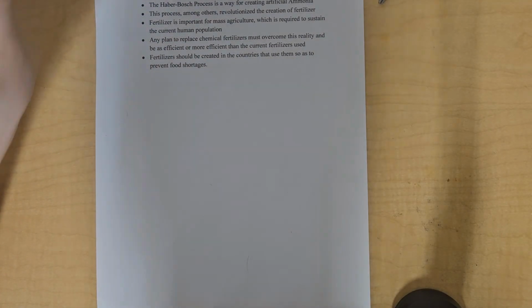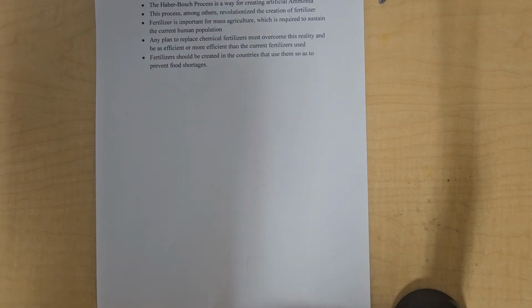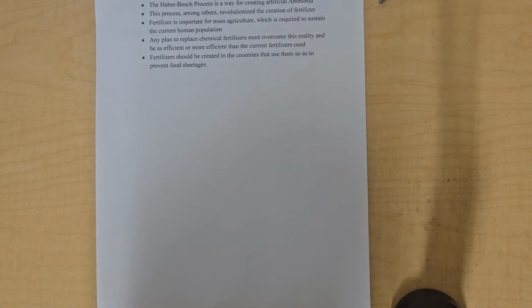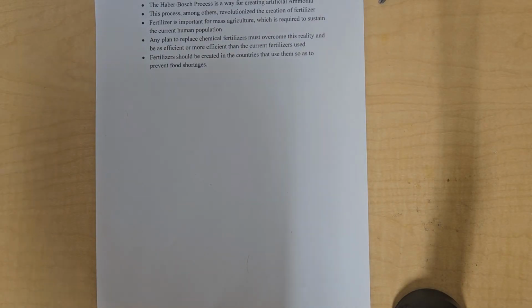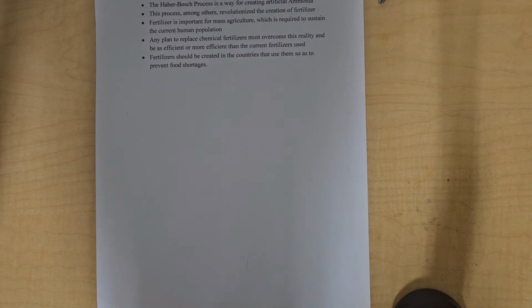Bare minimum, there must be an equilibrium that we can sustain reasonably for a decent period, until eventually technology catches up and we can sustain a larger population. And so to do that, having fertilizers in the countries that use them is vastly important. It means one strait or one territory being blockaded or stopped won't prevent the food from flowing, completely at least.